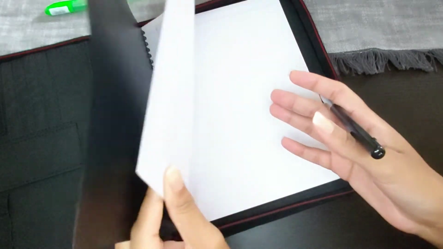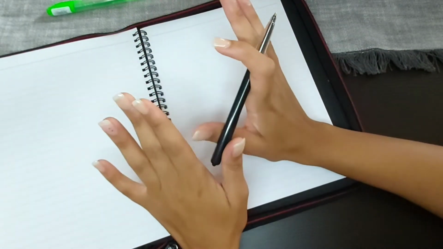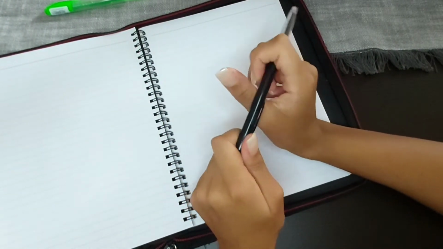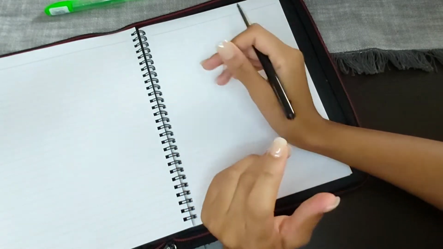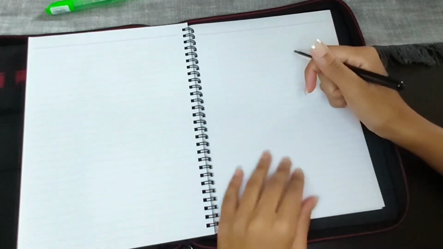So please note that I am not a lawyer. So this is just how I would draft my own will. This is not any legal advice or anything. It's just how I would do it if I were to draft my own will. All right.